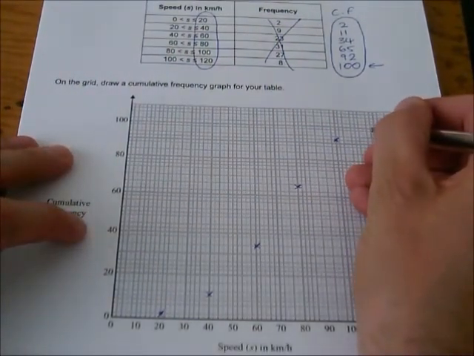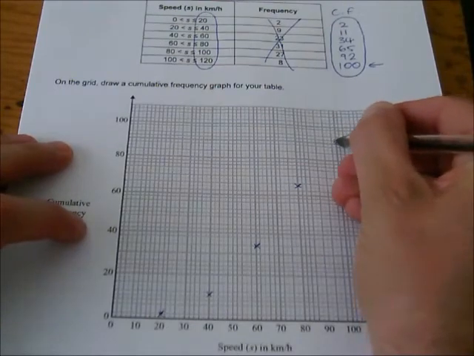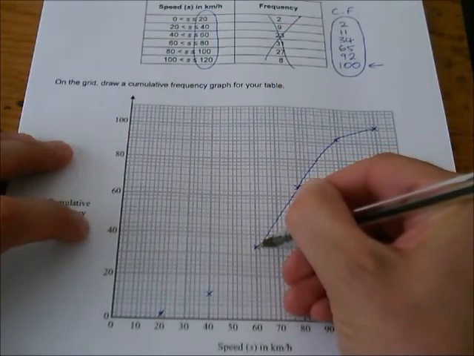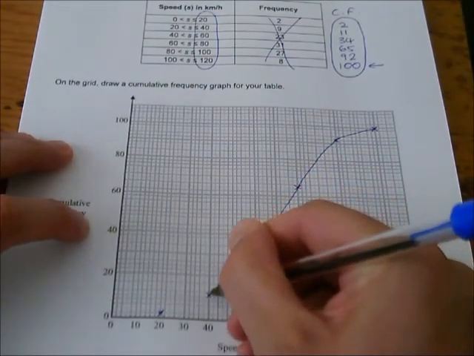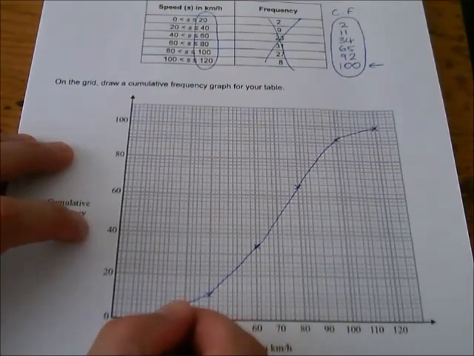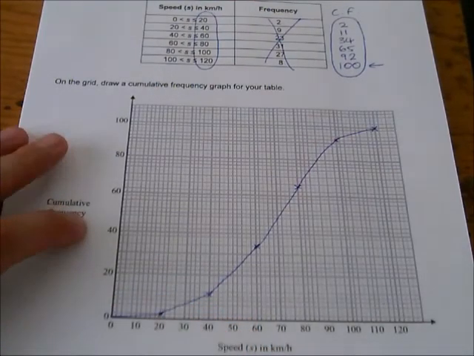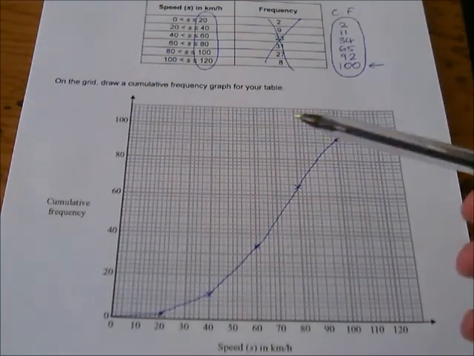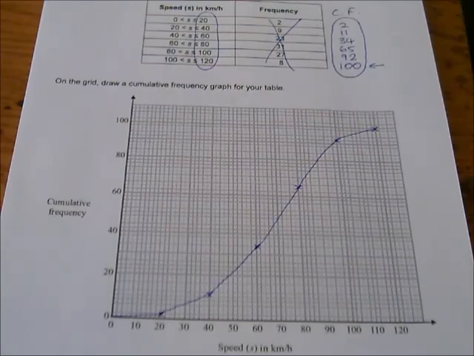I just need to now join them up with a smooth curve, or as I say, you can use a ruler to join these up dot to dot. And if you remember, there were no lorries which were travelling under 0 kilometers per hour. I don't know what degrees centigrade is about. This is now our cumulative frequency curve, and it's labelled, and so everything is hunky-dory.